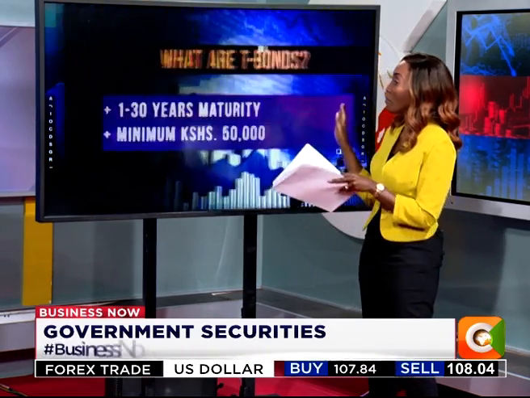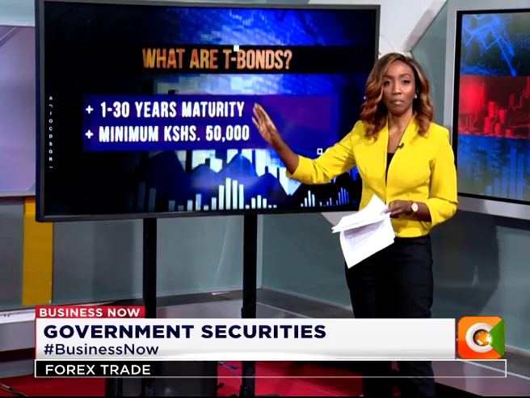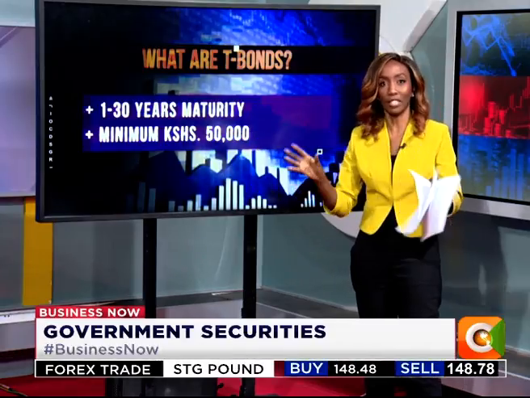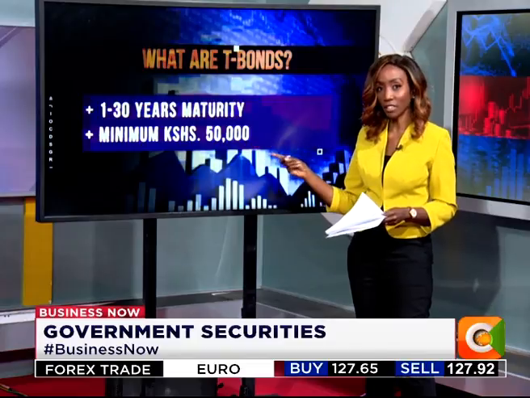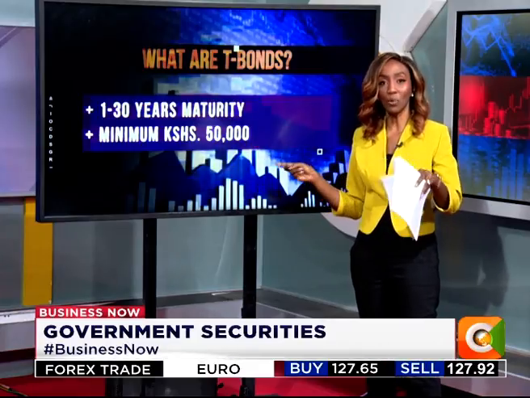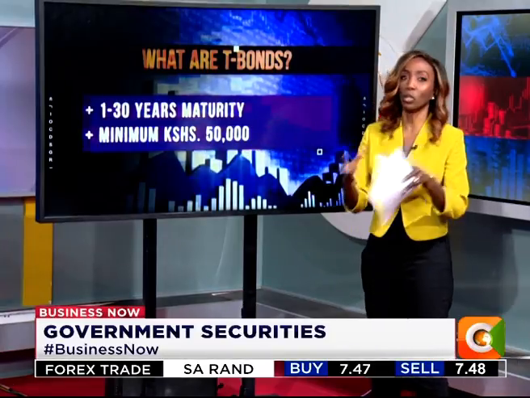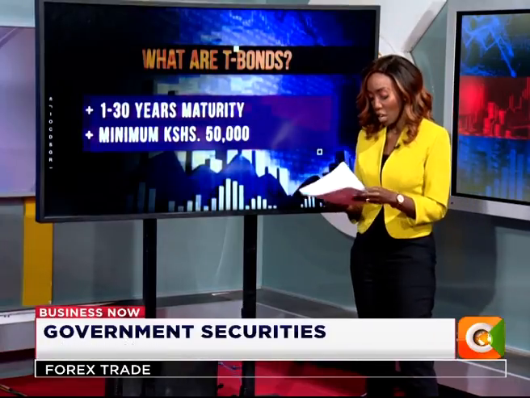Now, the other type of government security is a Treasury bond, or T-bond. Now, these ones are medium to long-term. Maturity is anywhere from 1 to 30 years. Now, I know you're thinking 30 years is a long time, but the difference between this and the T-bills is, one, you need a minimum of 50,000 shillings, and also what happens is you get your interest paid in intervals of 6 months up until maturity of the T-bond, at which point you get the total amount of money that you invested to begin with.